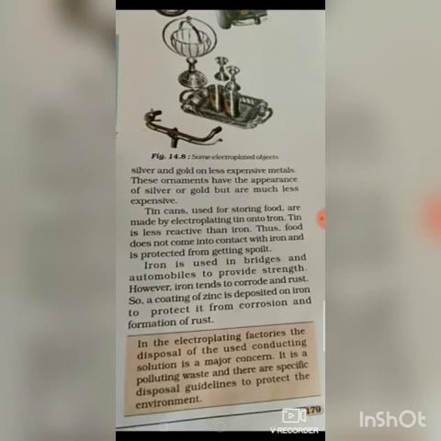Iron is used in bridges and automobiles to provide strength. However, iron tends to corrode and rust. So a coating of zinc is deposited on iron to protect it from corrosion and formation of rust. In the electroplating factories, the disposal of the used conducting solution is a major concern. It is a polluting waste and there are specific disposal guidelines to protect the environment.